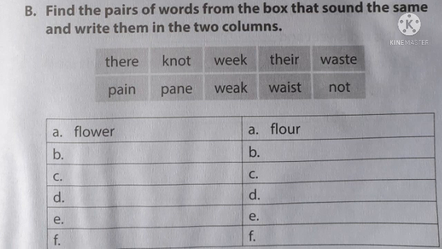Here the words are there, knot, not, week, their, waste, pain, pane, weak, waist, not. Here they have already given one example.